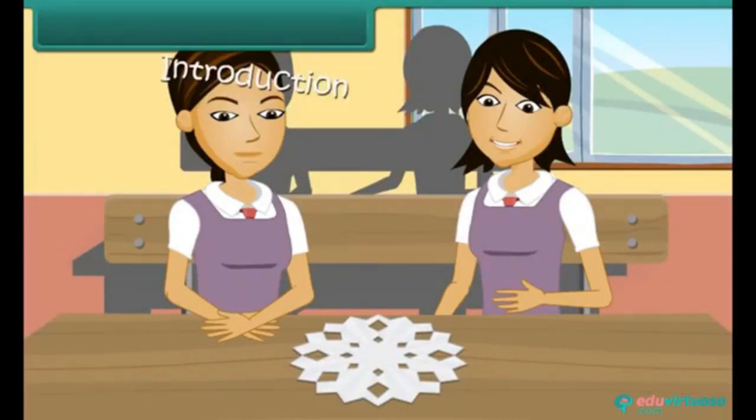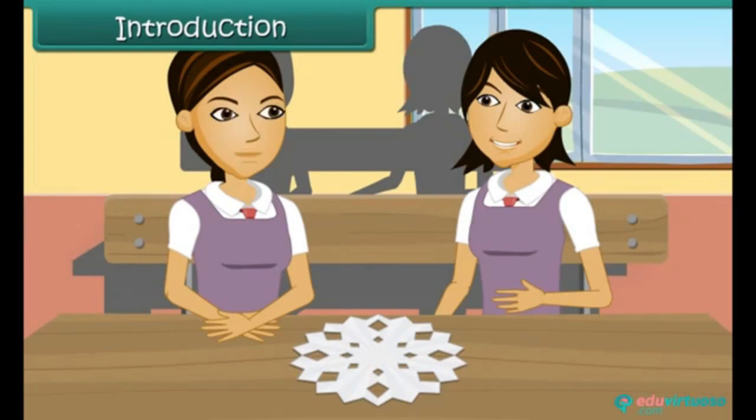Introduction. Hey, what a beautiful drawing! Who made it? I made it. This is called a symmetrical paper cut design. I have heard about symmetry, but do not know what it is. I will explain it to you. Come with me.